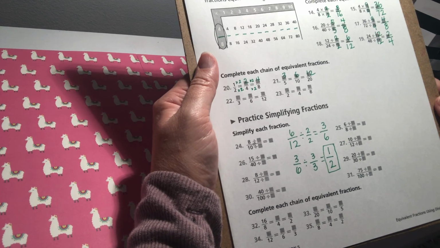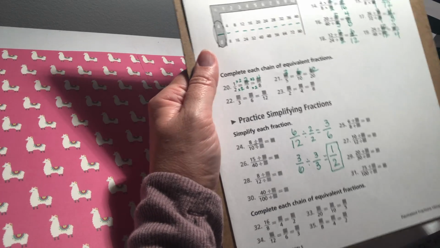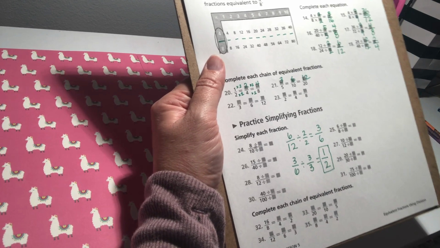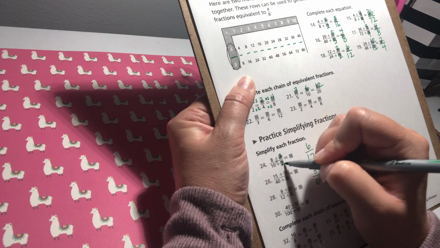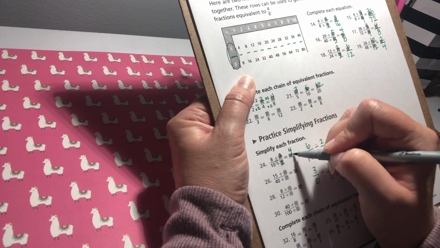So what you want to try to find is the largest number that could be divided into both parts. 8 and 10 both can be divided by 2. That makes 4/5.